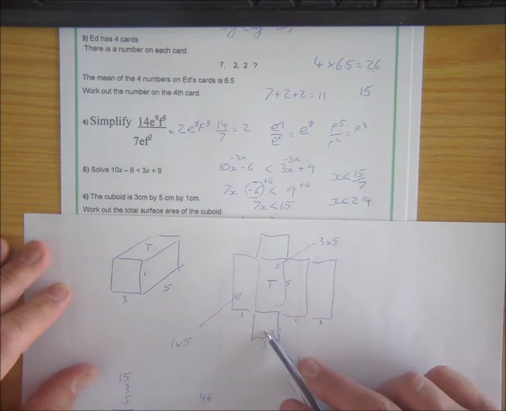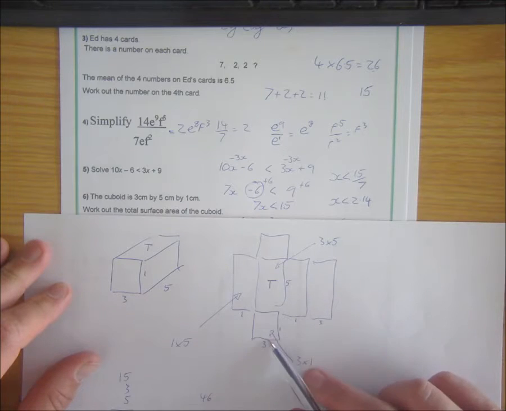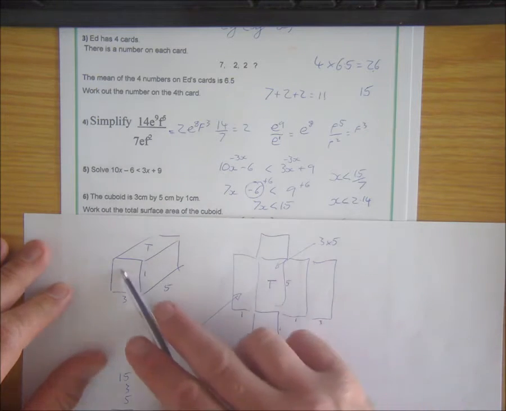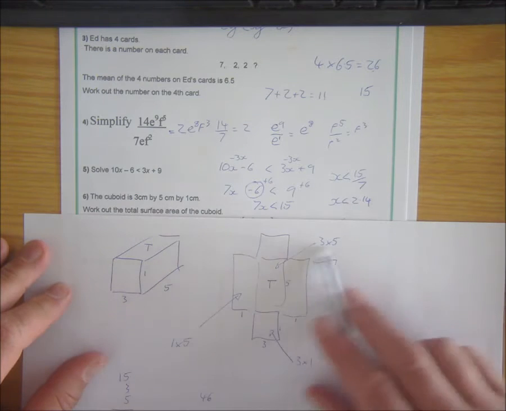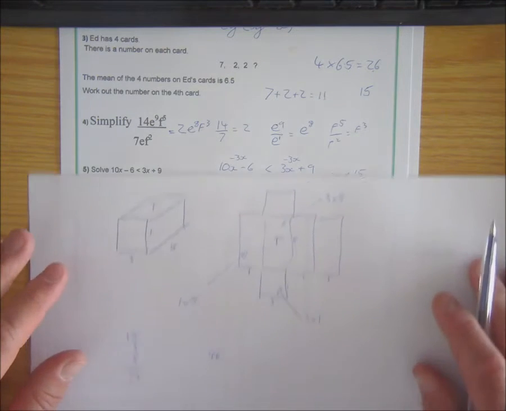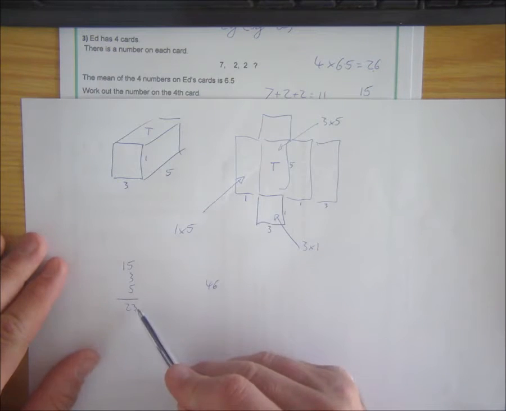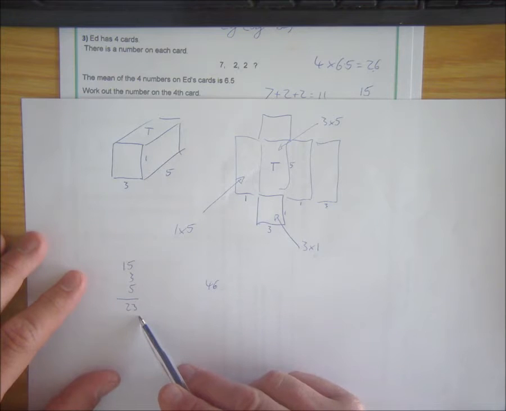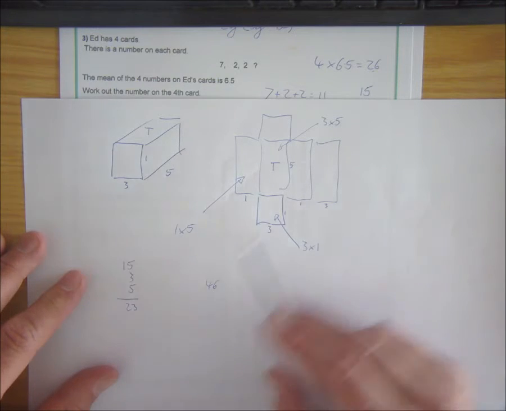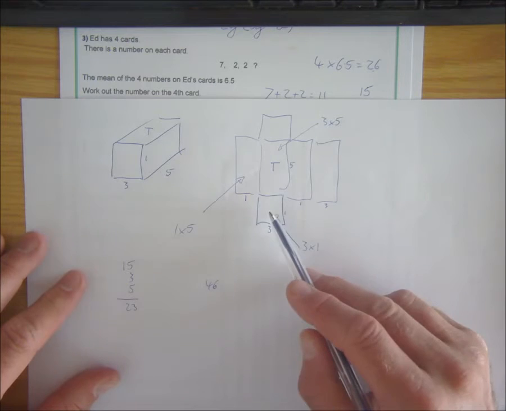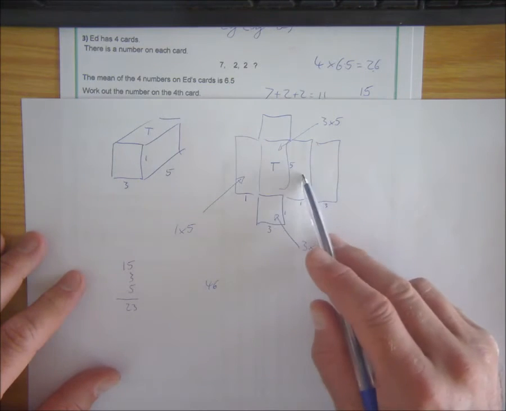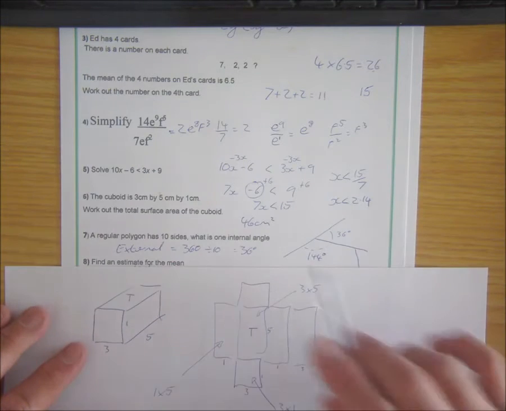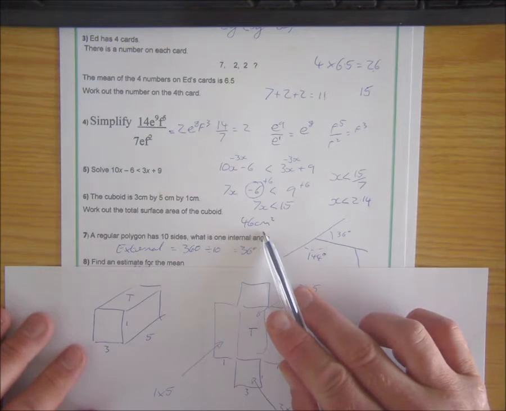The front will be 3 wide and 1 high, so that'll have an area of 3. And the top will be 3 wide by 5, so that'll have an area of 15. So if I add them up, that's the top, the front and the side, comes to 23 centimeters squared. But because the bottom's the same as the top, the front is the same as the back, and left is the same as the right, I can double my 23, 46. The answer is 46 centimeters squared.